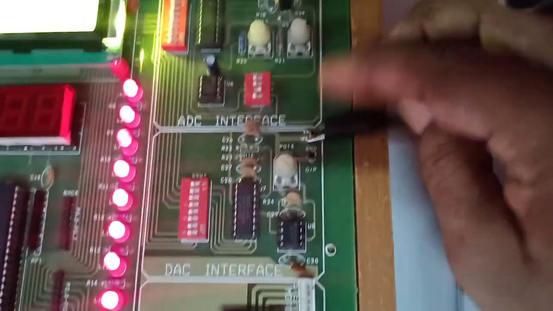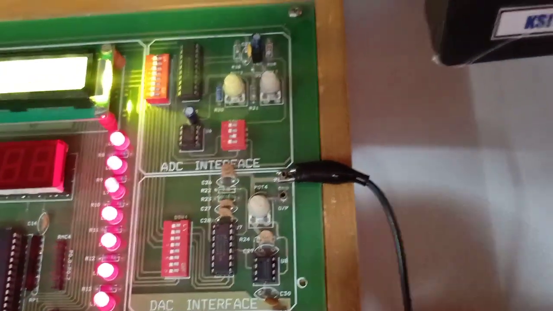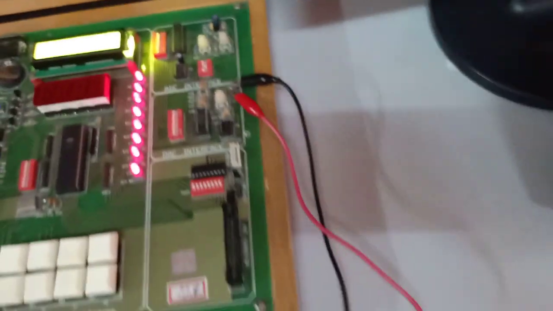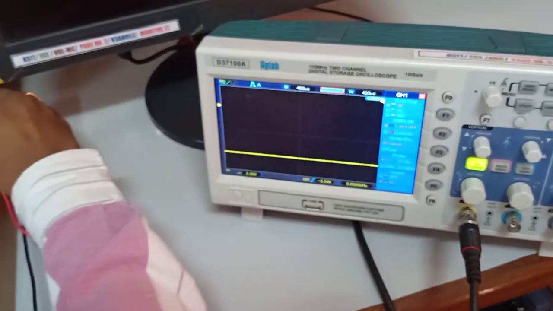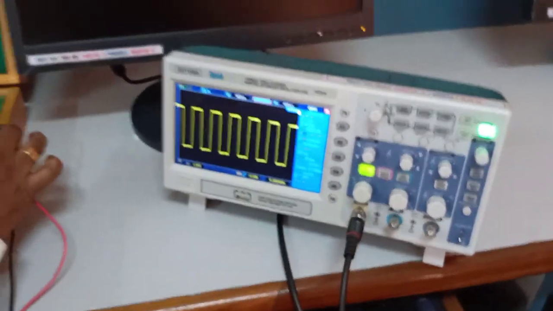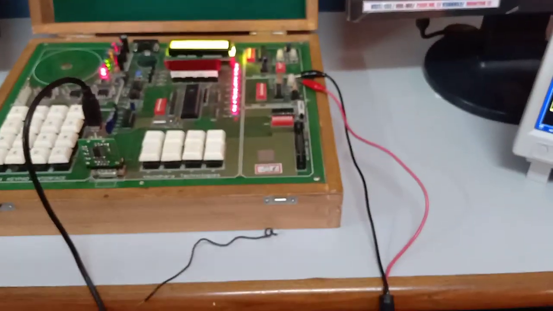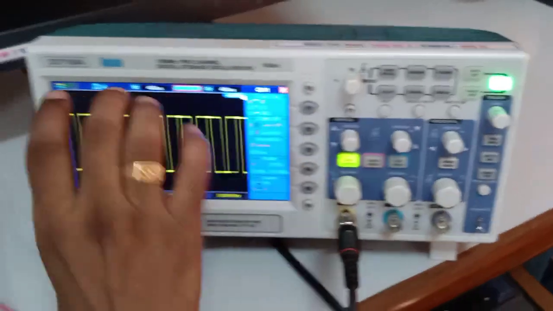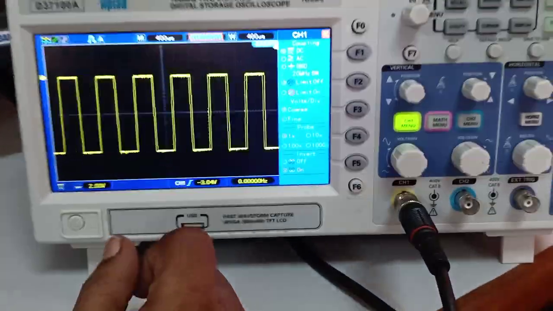So you can see this is my output and this will be my output. So I have connected my CRO. Now on the CRO screen I can observe the square wave.